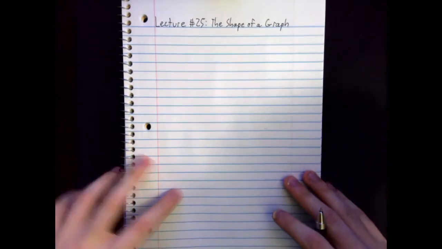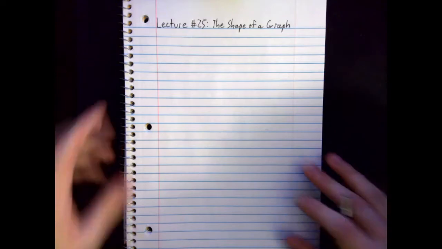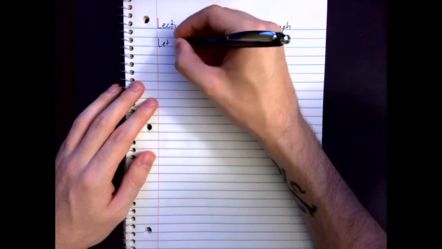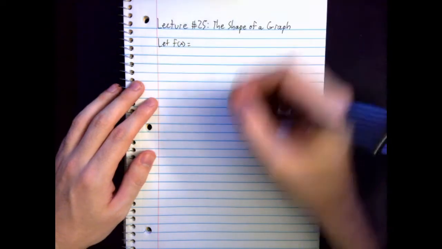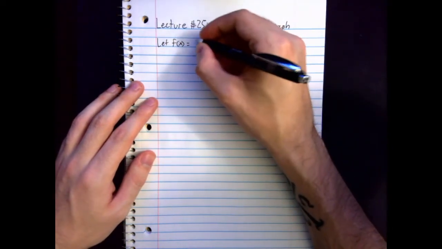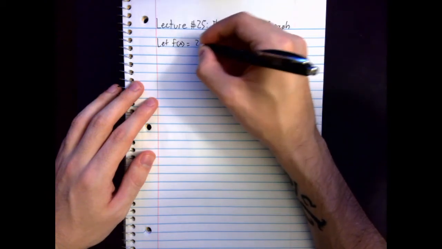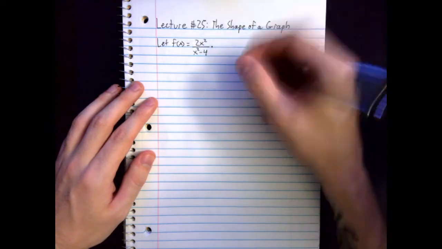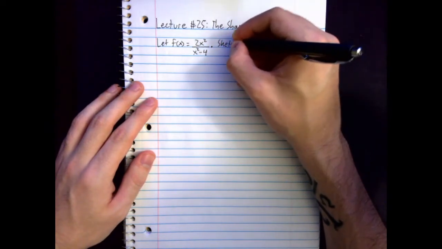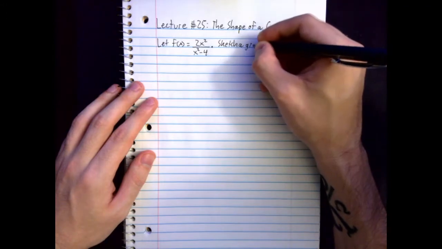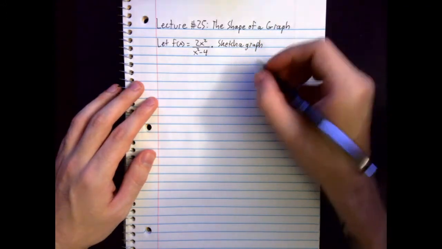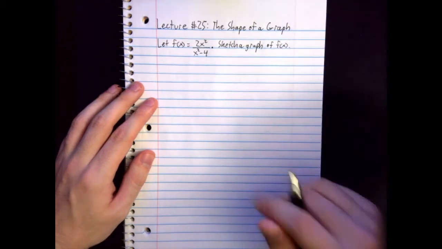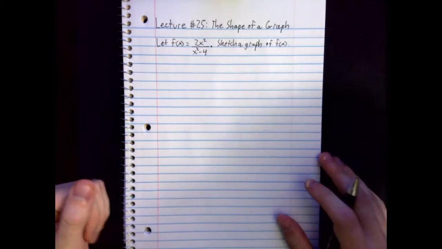We'll just do one example for this lecture because it'll take us a fair bit of time. So let f of x, and the example I've chosen is the function 2x squared divided by x squared minus 4. And what we want to do is sketch a graph of f of x, using no software or anything like that. So that's our goal. So what do we need to do?